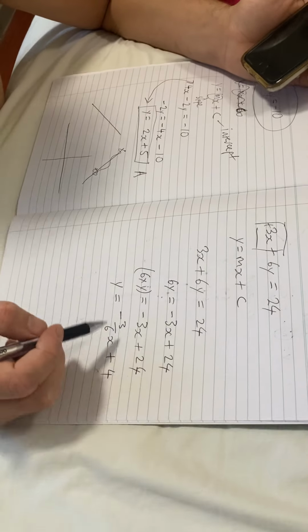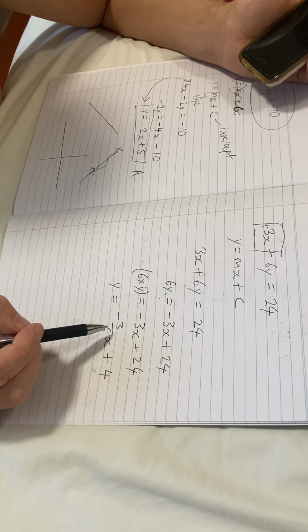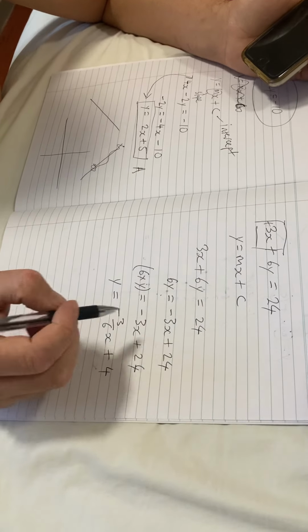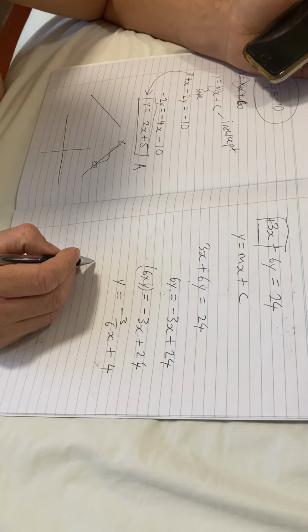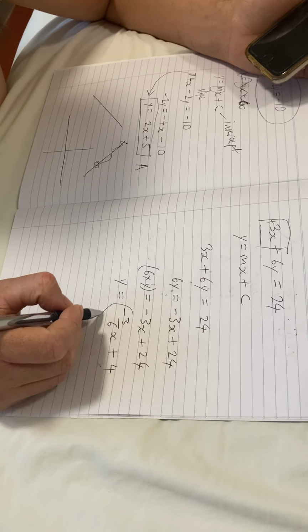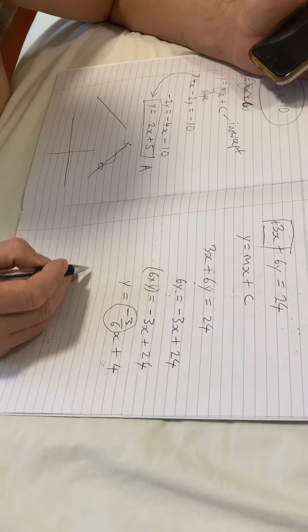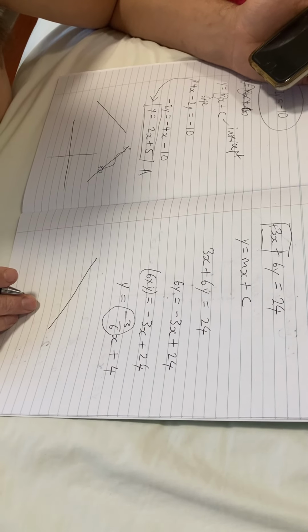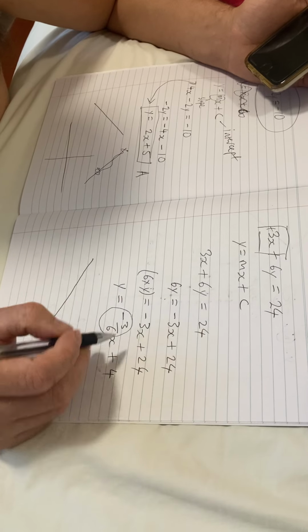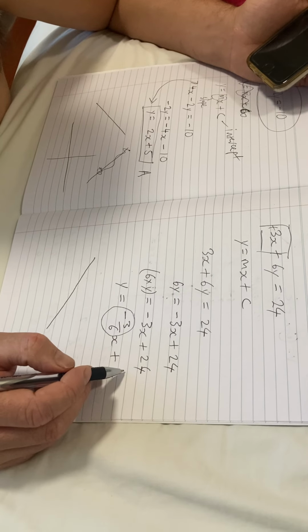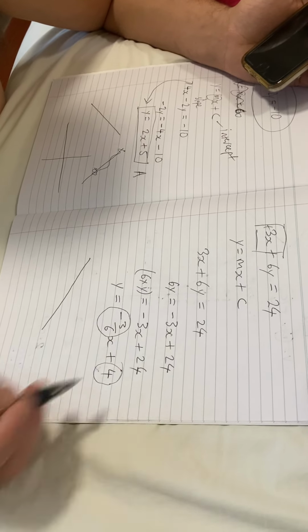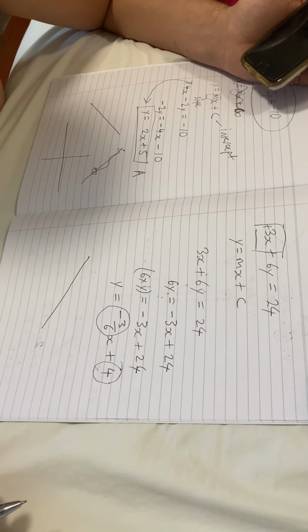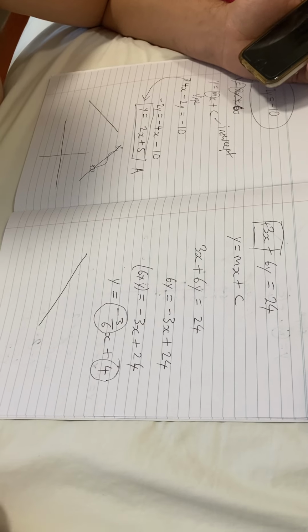Now we've got a negative number, negative 3 on 6x, so the gradient in this case will be negative. So it will be decreasing from left to right. And if we were to plot this graph, we would find that it would intercept the y-axis at plus 4.